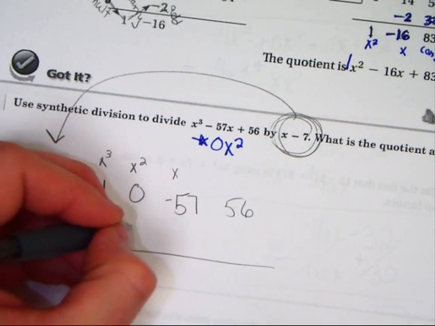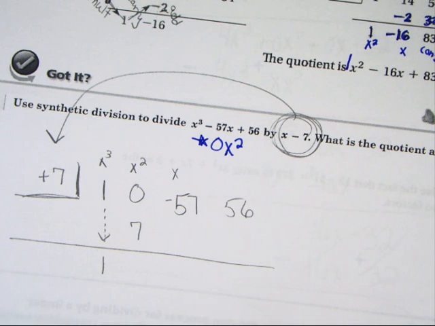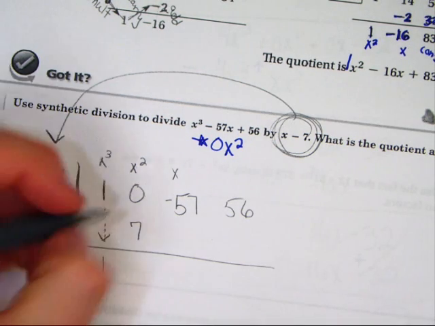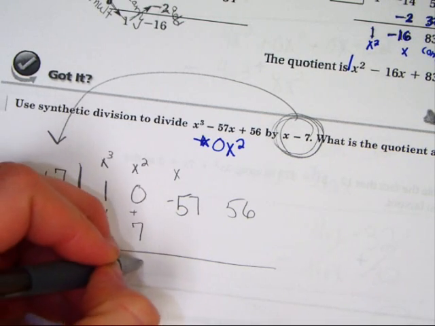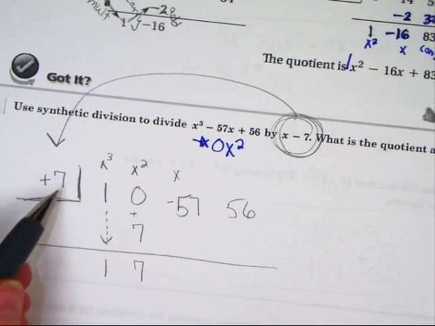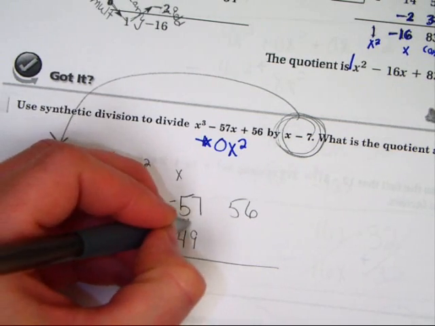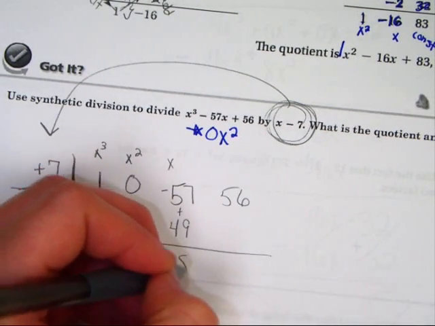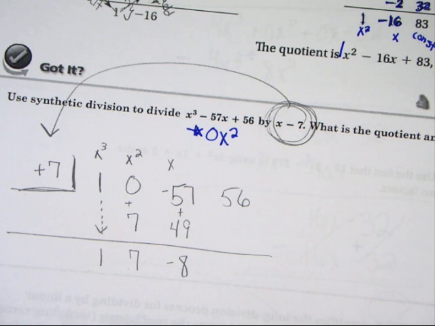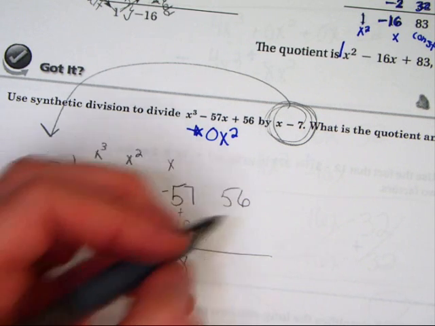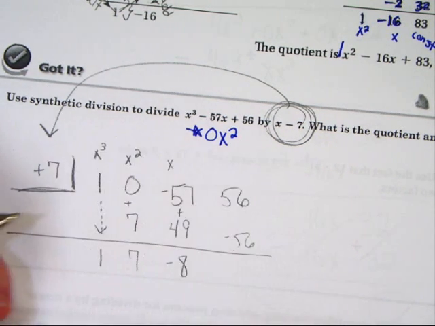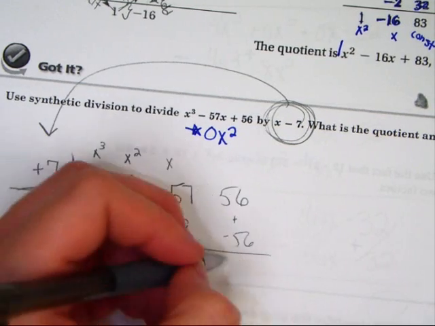7 times 1 is 7, right? Now go back up, look at the example above. What do you think you do? You do 0 plus 7 is 7. 7 times 7 is 49. Add these together, you get negative 8. 7 times negative 8 is negative 56. Add these together, you get 0.